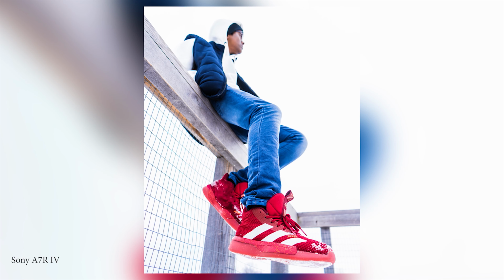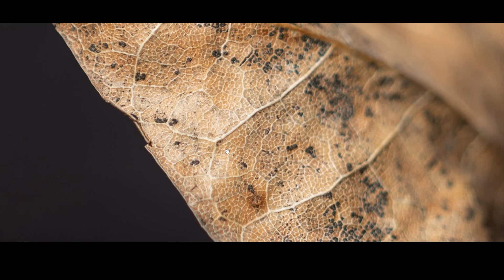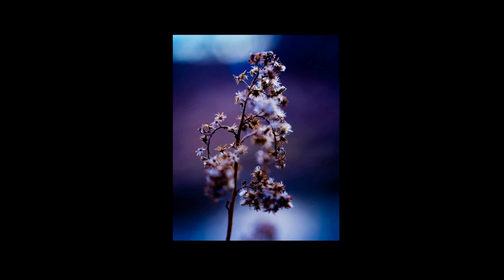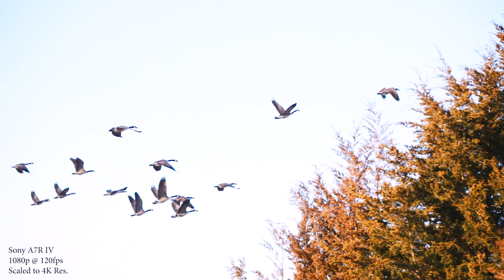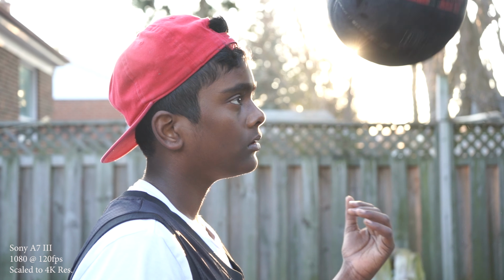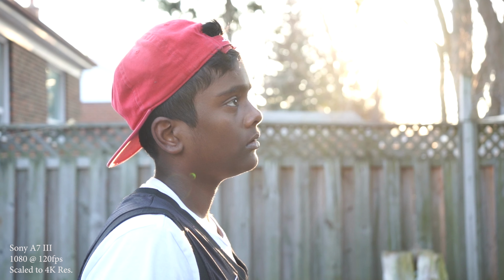And yes, if it does make a difference, then please go for this camera. But other than that, in my opinion, 24MP and 61MP does not make any difference. And plus, Sony A7 III has much better specs compared to Sony A7R IV. And if you're a starter and you want to buy a camera that is less expensive and offers you much better specs, then please go for Sony A7 III.